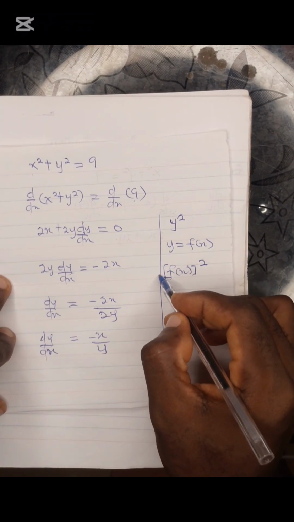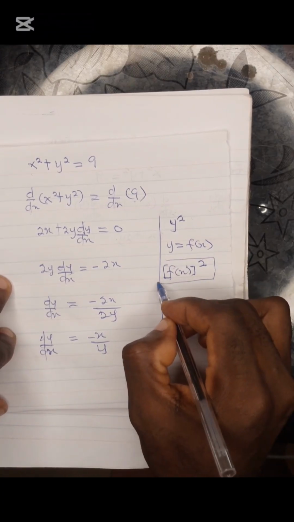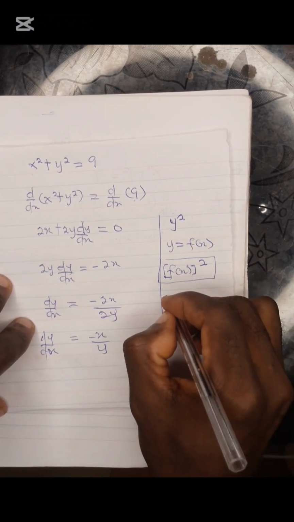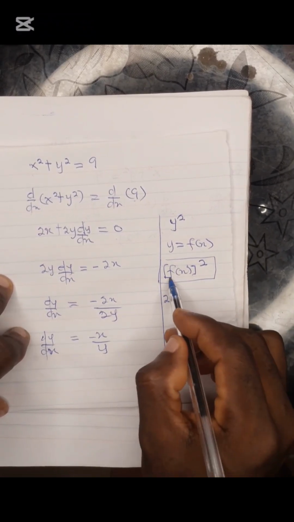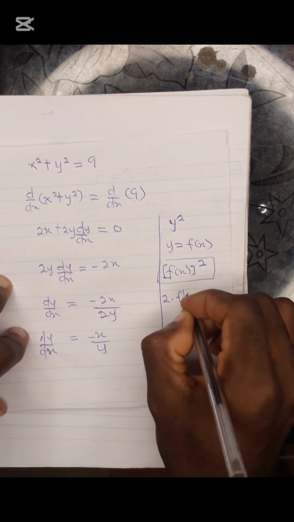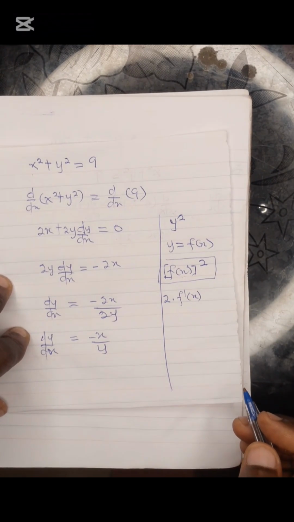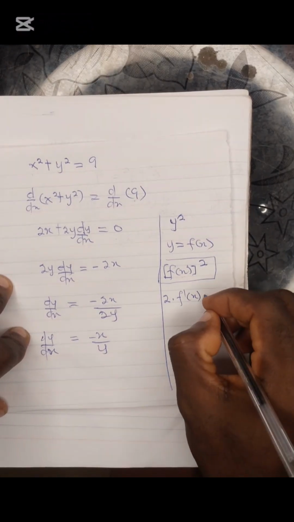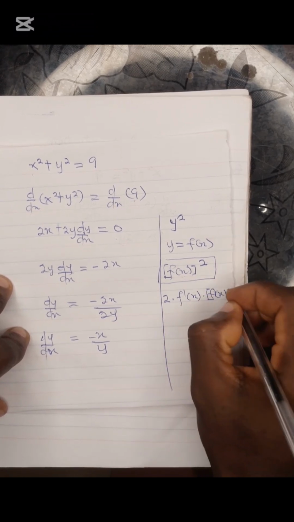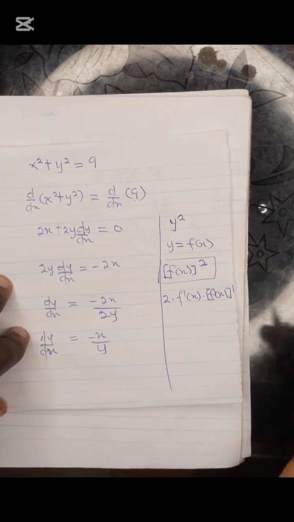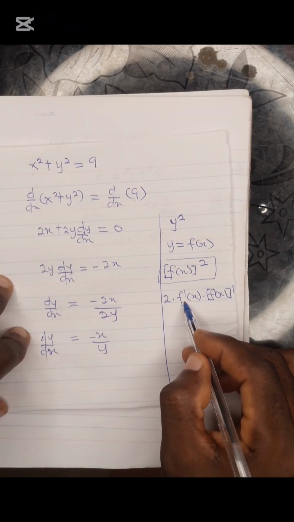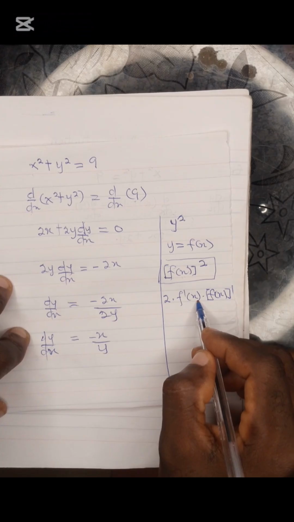Now, we use the chain rule to differentiate this. And if you are going to use the chain rule, remember, you have to bring 2 down. You differentiate what is inside. If you differentiate f of x, it is f prime of x. So we have f prime of x. And then you subtract 1 from the power. That will give you f of x all raised to the power 1. F of x raised to the power 1 is the same as f of x. Remember, f prime of x is the same as dy dx too.